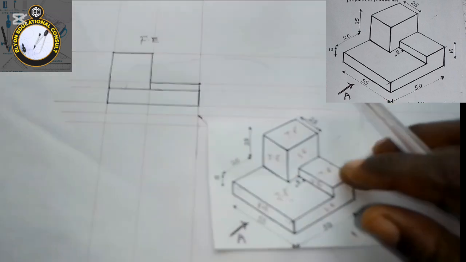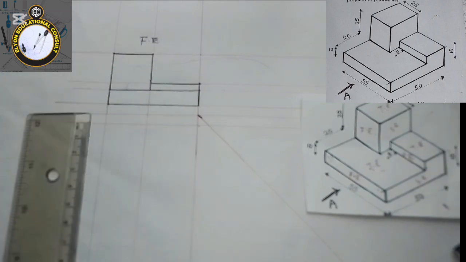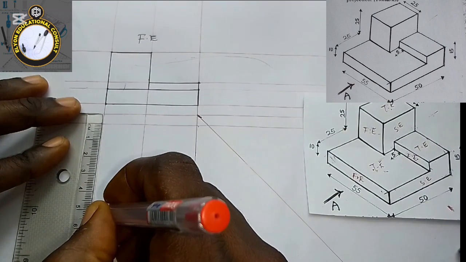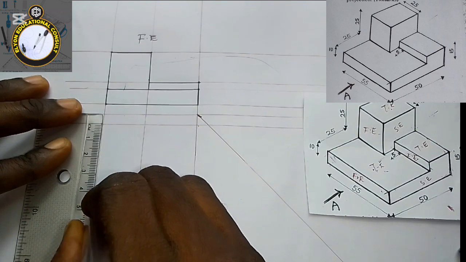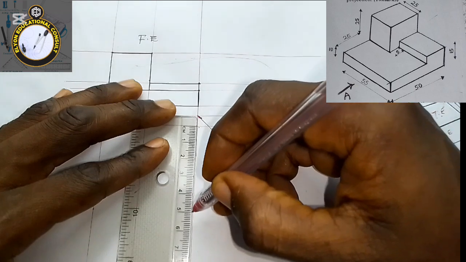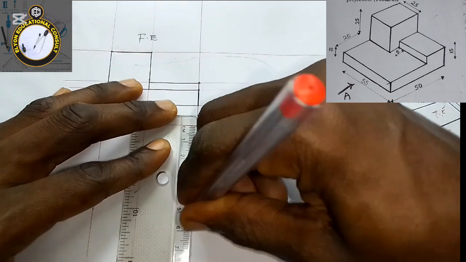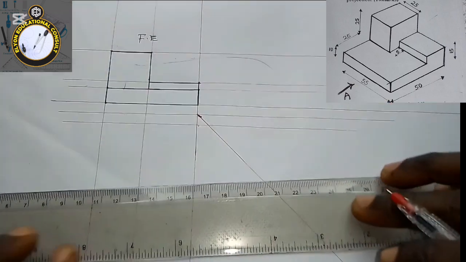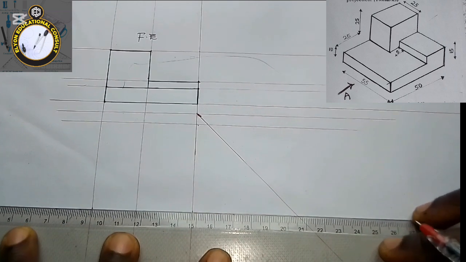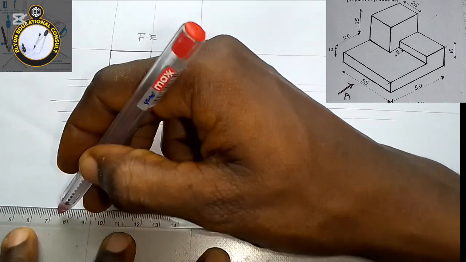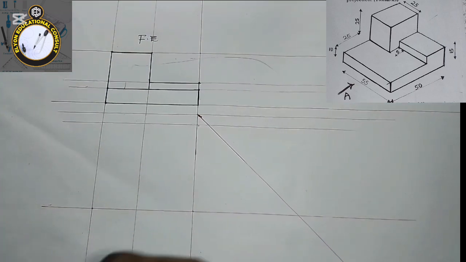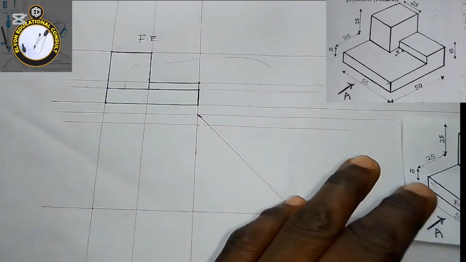So we measure 50. So this is 50. Measure 50 here as well. This is 50. Then connect them. Alright, that way.